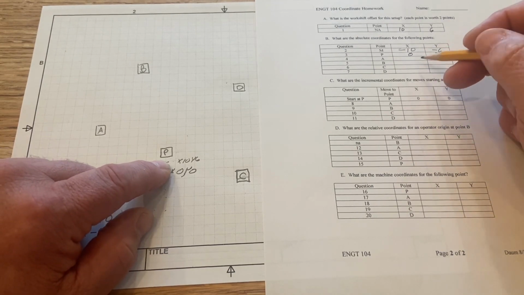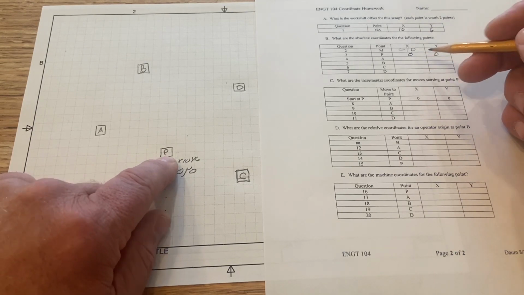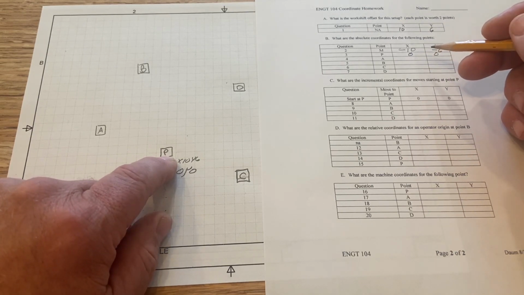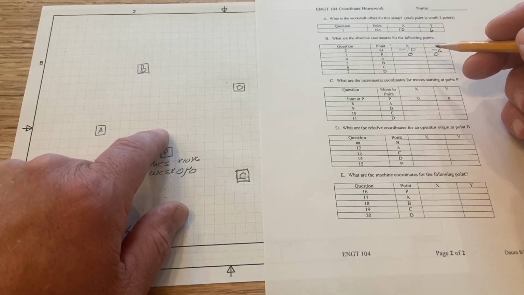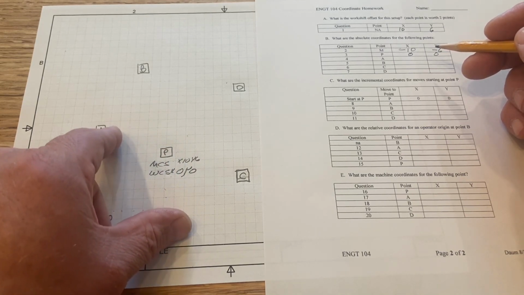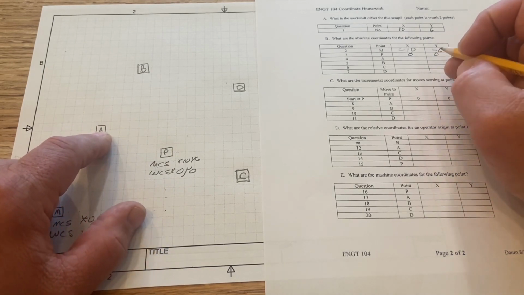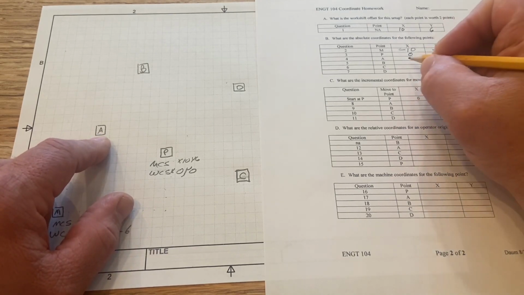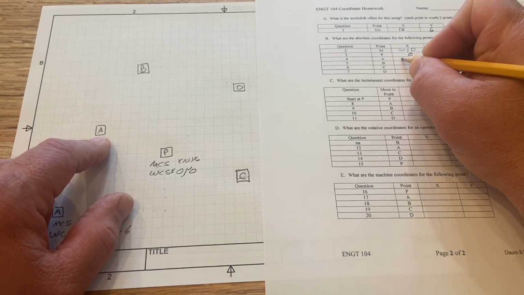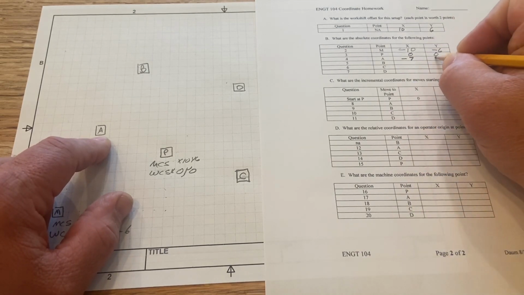Now, every point comes from this 0, 0. So in absolute terms, we're going 1, 2, 3 in the Y, and 1, 2, 3, 4, 5, 6, and 7 in the X. Now, I went Y and then X. Don't let me confuse you there, because we generally want to go X first. My X is minus 7, and my Y here is 3.